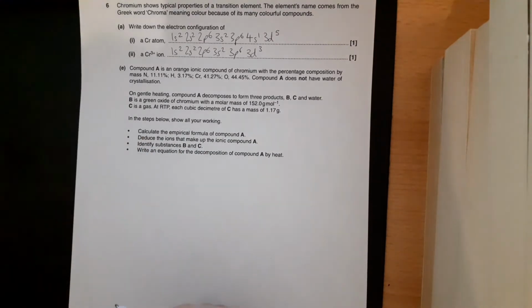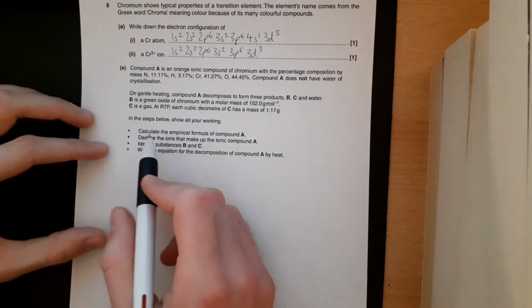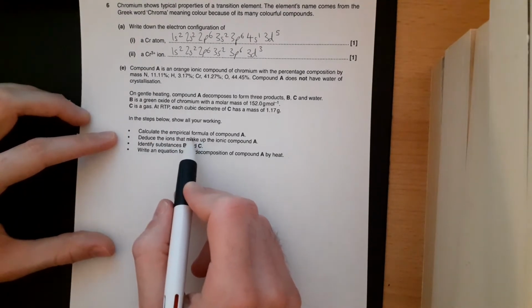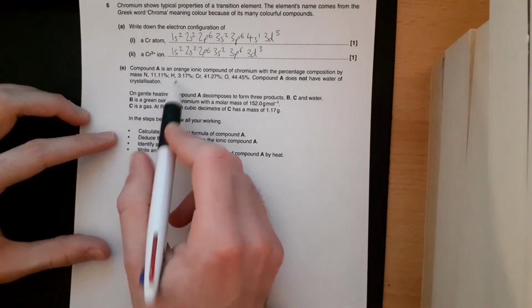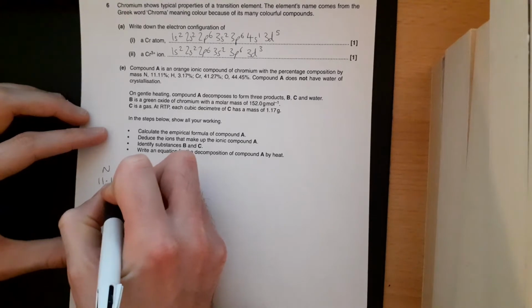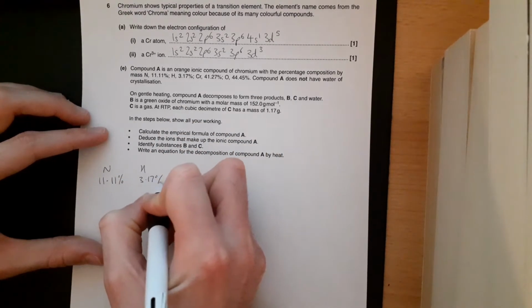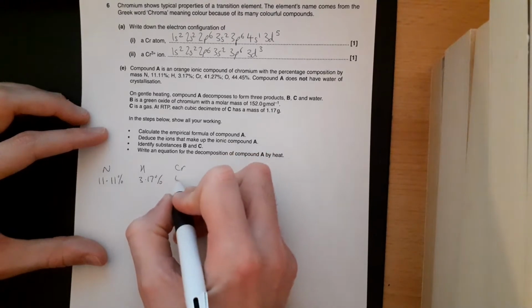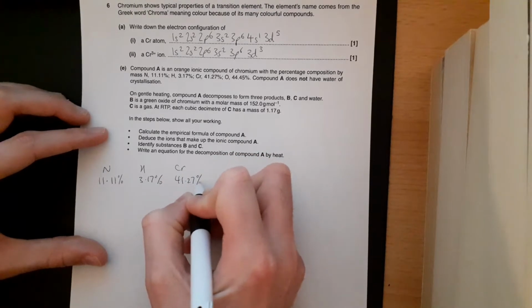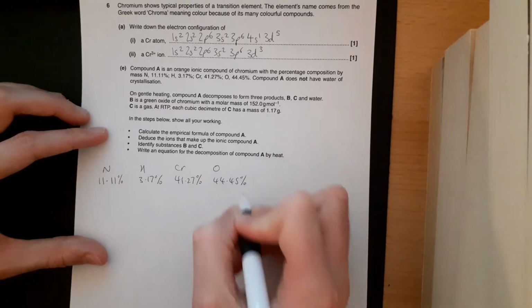Right, so let's do the empirical formula first. Let's do this in order, just go down and tick these things off. So, empirical formula, what have we got? We've got nitrogen, which is 11.11%. We've got hydrogen is 3.17. We've got chromium is 41.27. And we've got oxygen is 44.45%.